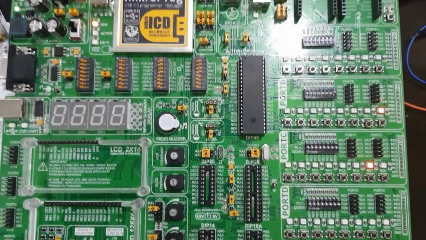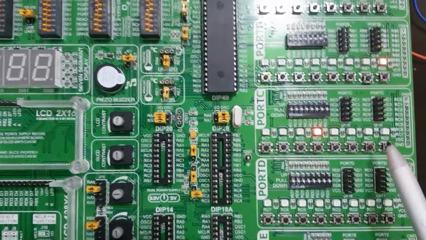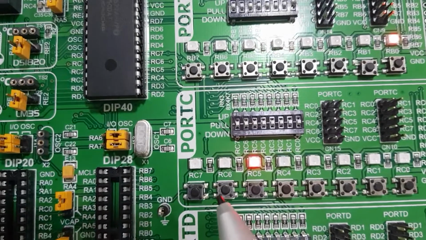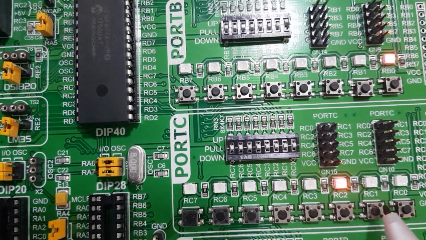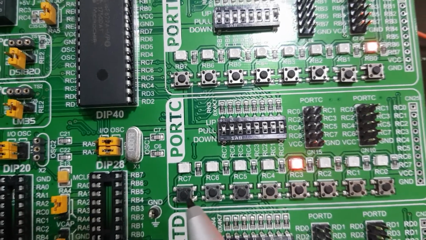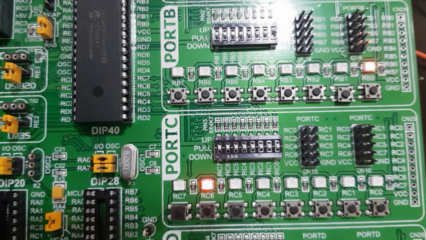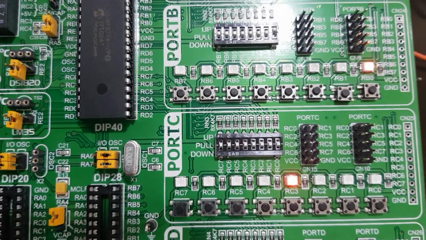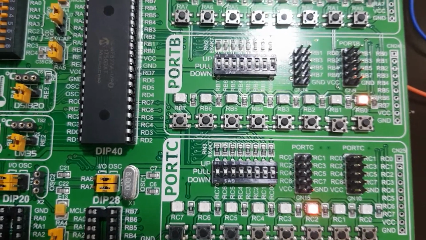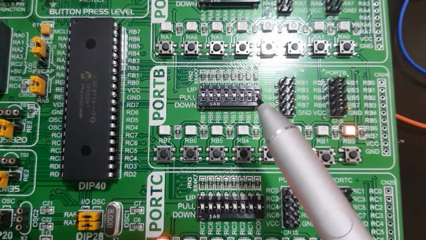So you can see port C is shifting. See, port C bits are shifting right and left forever. This is what we wrote in the main loop, and we configured that the external interrupt that is shared with port B0, it is originally high, pulled up through a pull-up resistor here.